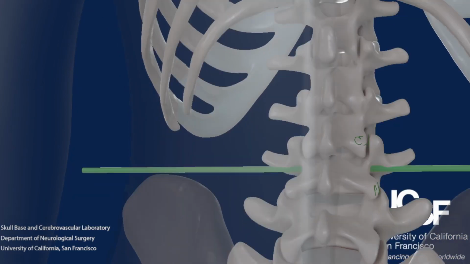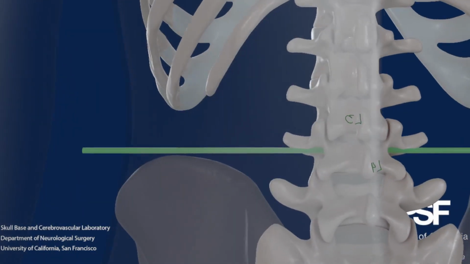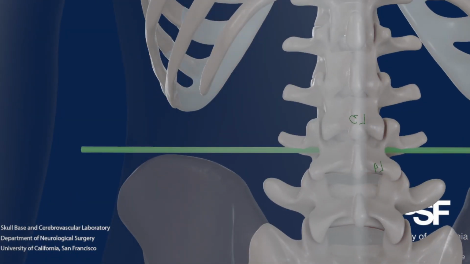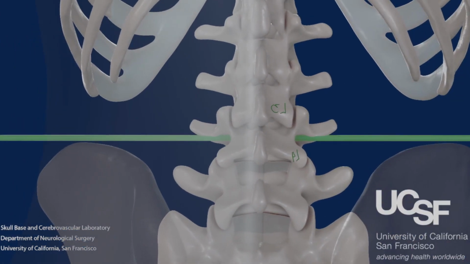Now, moving inferior towards the lumbar region, what we're seeing in this region is one of the most common landmarks used in spine anatomy, which is the supracristal line. This is again a very basic line that runs horizontally just superior to the superior margin of the iliac crest that are just right here.